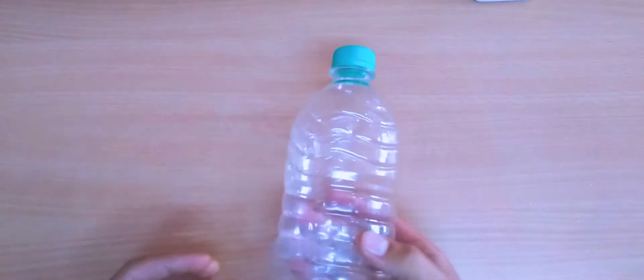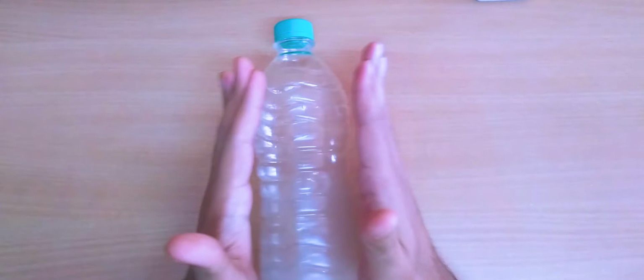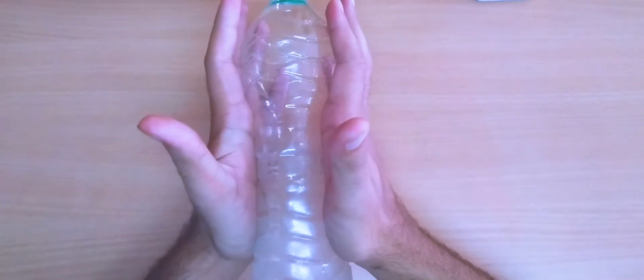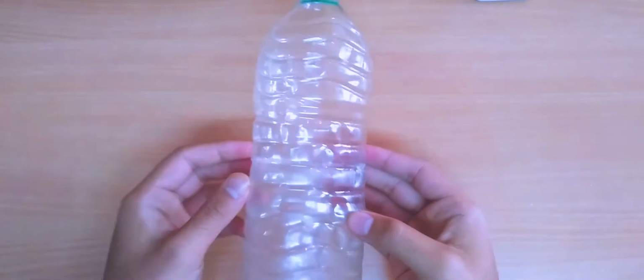mineral water bottle, because it is easier to crush. That was the basic reason behind it. So now if I take such kind of a bottle and apply force or a push from both sides, I can see that I am able to crush the bottle to some extent. Obviously when I leave it, it will come back to its original shape.